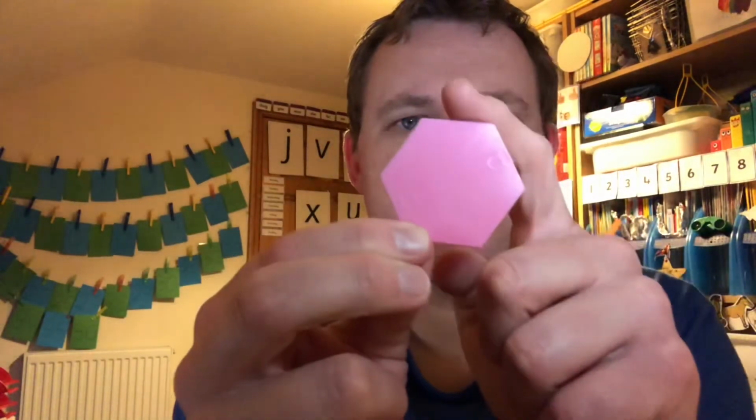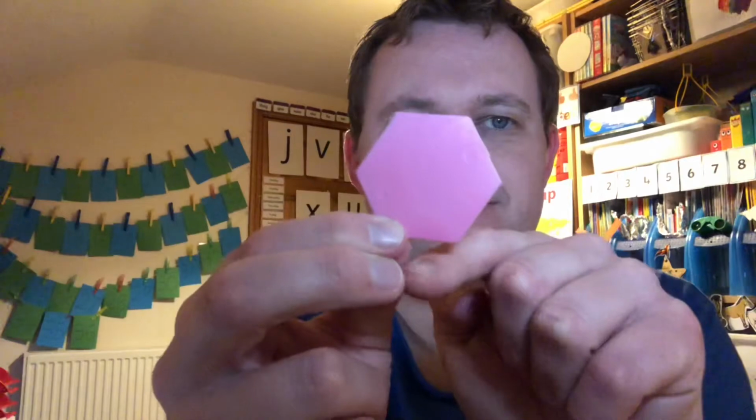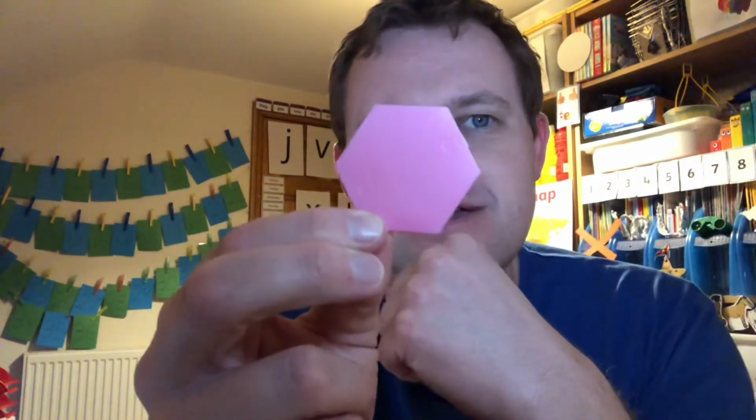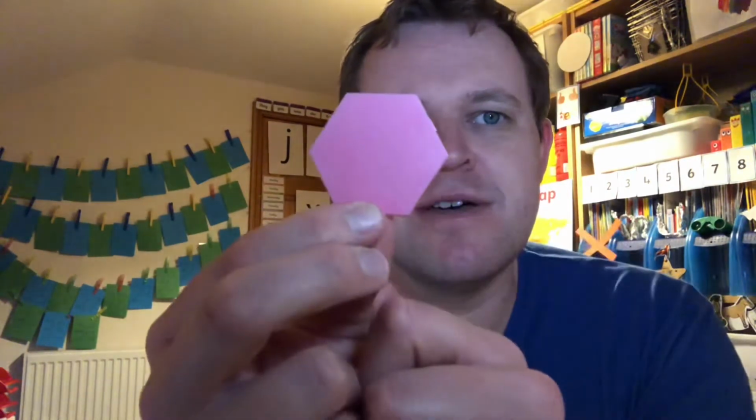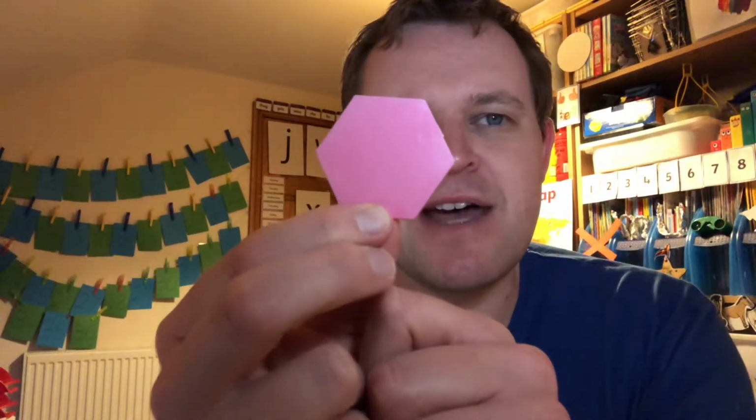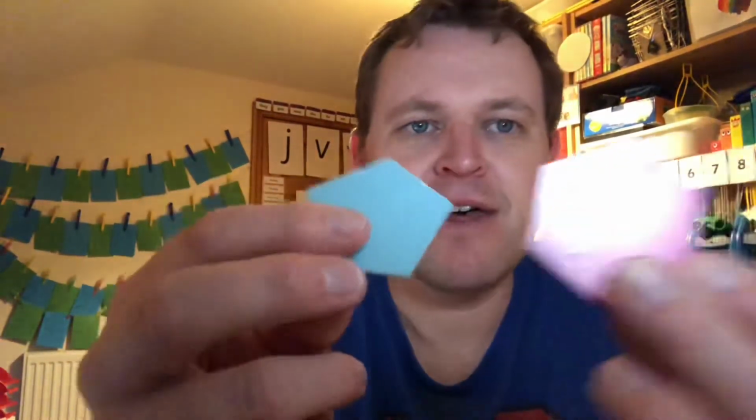Got 1, 2, 3, 4, 5, 6. Do you know what that one's called? That one's a hexagon. Okay, so our 2 newer ones that we've done today. 5-sided is pentagon. 6-sided is hexagon. Pentagon, hexagon, pentagon, hexagon.